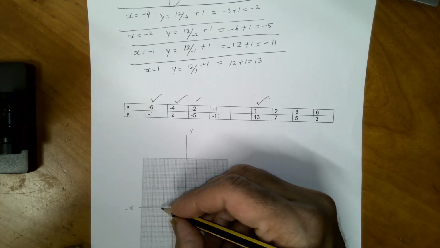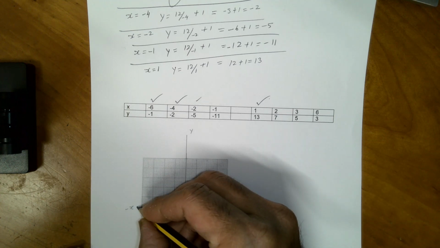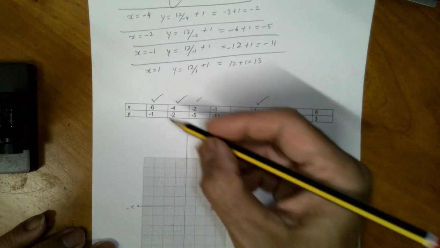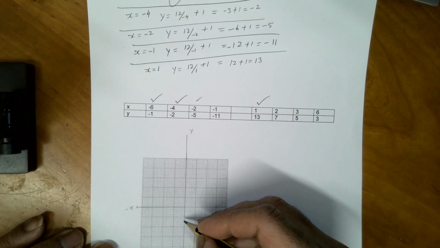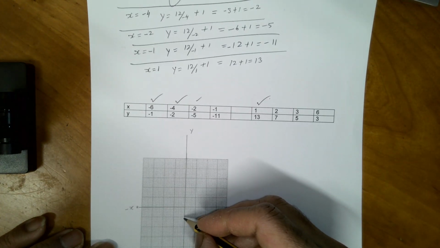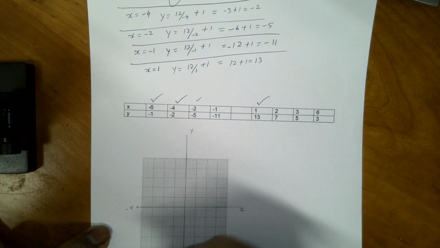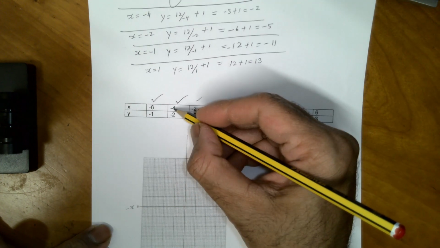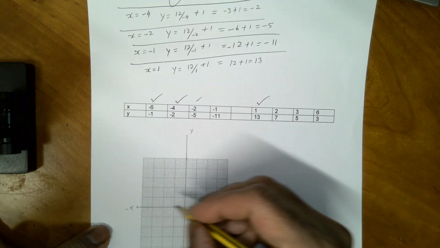So anyway, let's presume that this point is minus 6, and then you've got y value is minus 1, so that one is here, and then you've got minus 4 here, so I think that will be very close to that one.